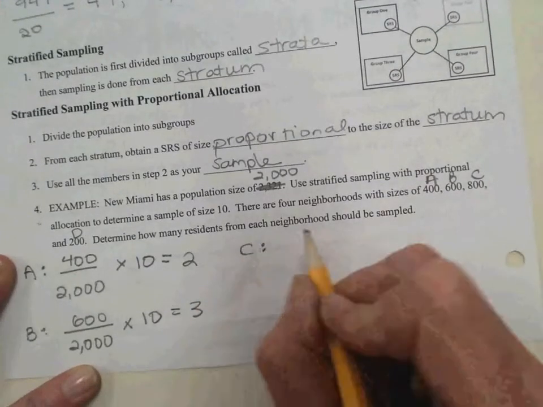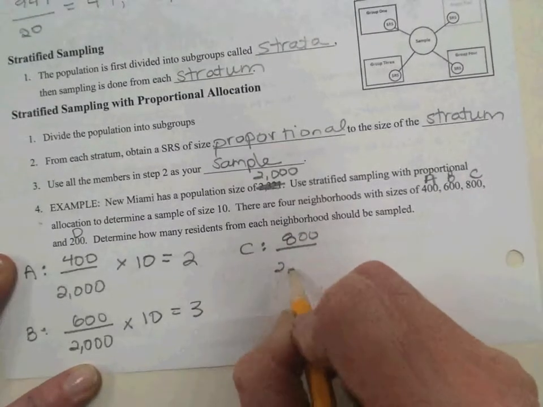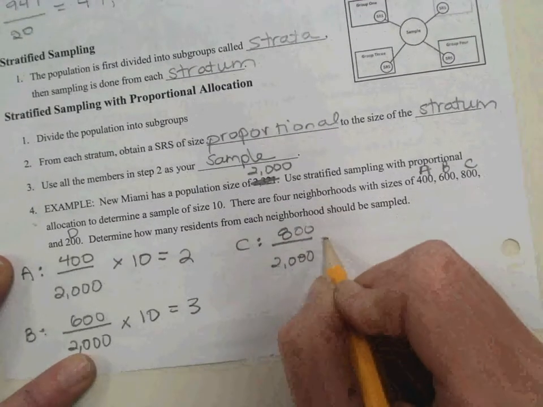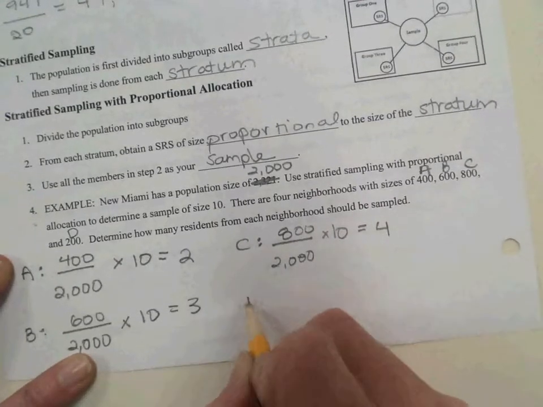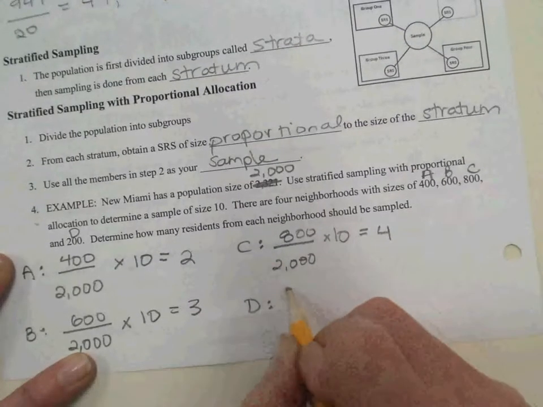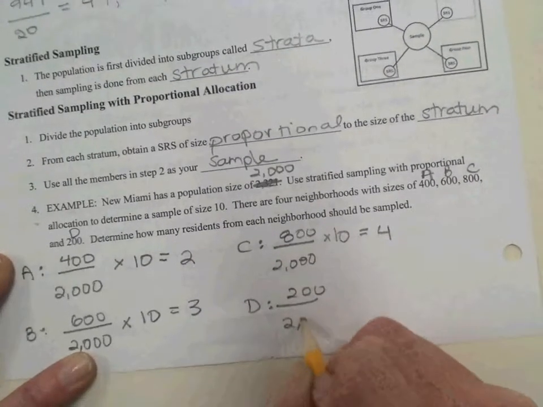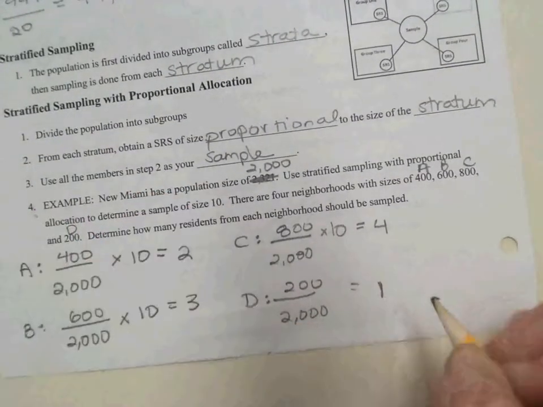And then neighborhood C, we have 800. Just goes up to 4, yep. And then neighborhood D. There's only 200 people in that neighborhood. Good job. So I'm only sampling 1 person.